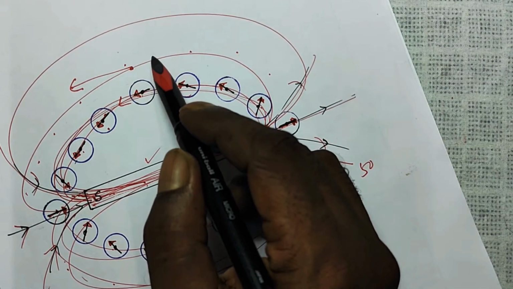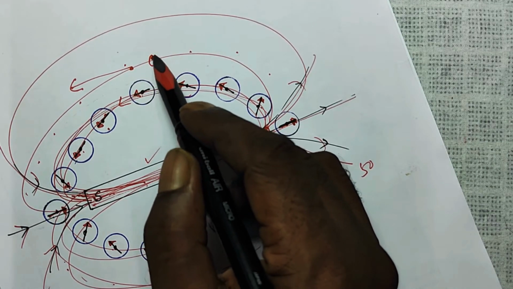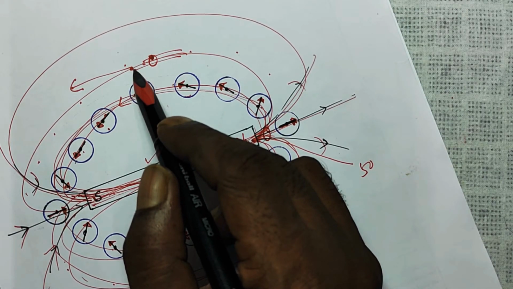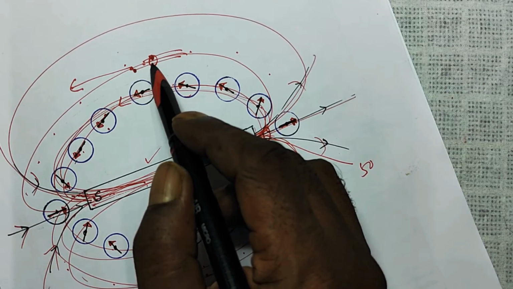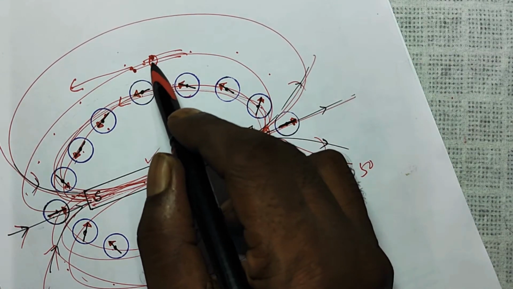If you hold it here, if you want to find the magnitude of the magnetic field, hold a unit area here and see how many lines of force are passing through this normally. If it is 50 here, it will not be 50 here, it will be less than that. Means the strength of the magnetic field is more here, less here.